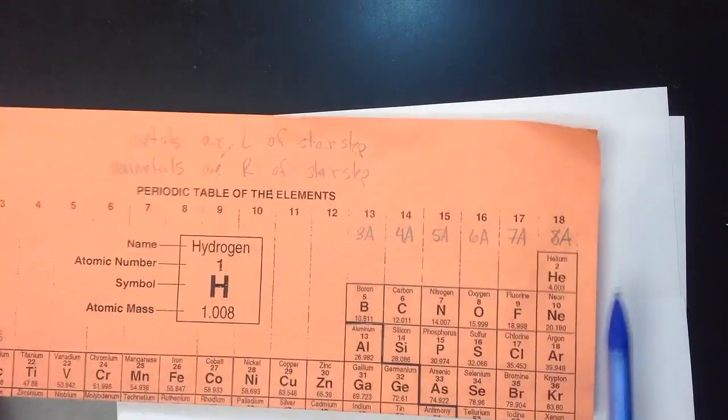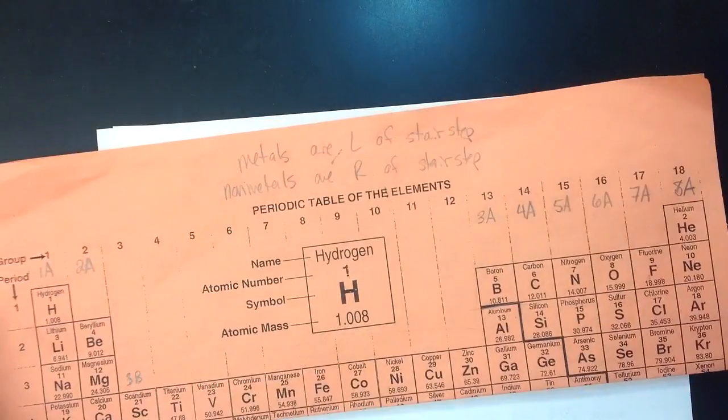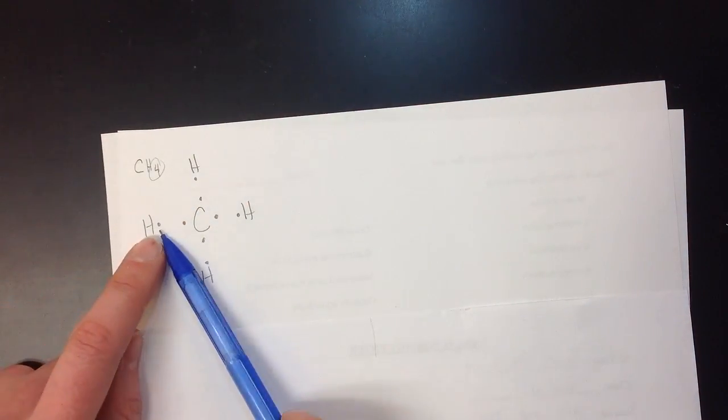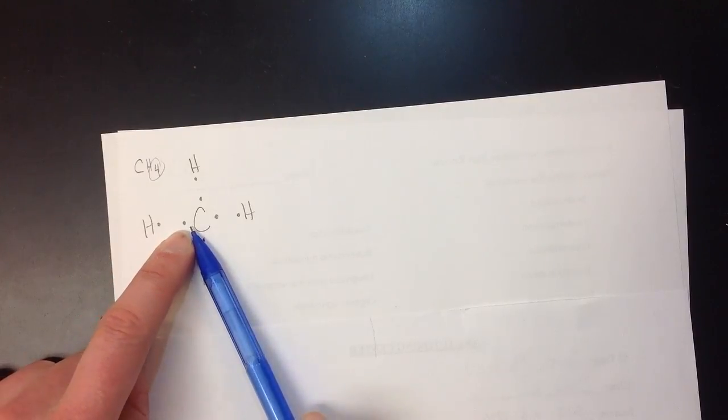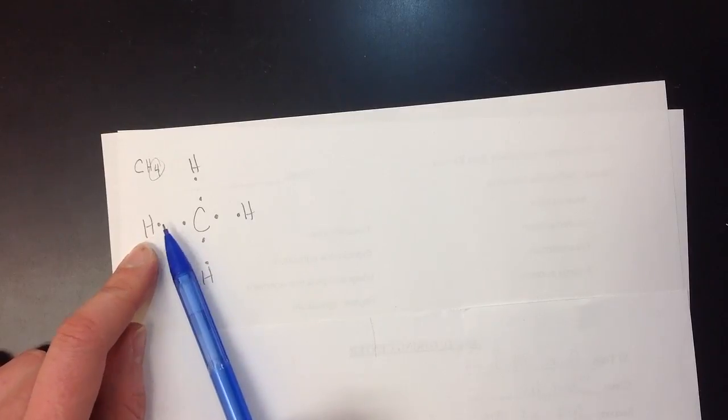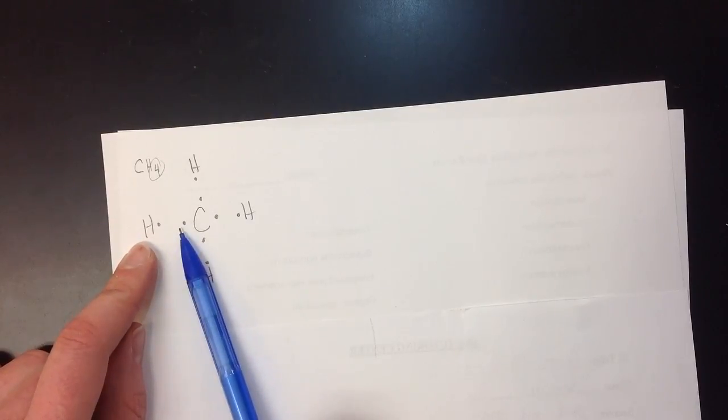Now, hydrogen wants another electron. It can have a maximum of 2. It wants to gain another electron. Carbon also wants to gain more electrons. It wants to have a complete outer energy level of 8. So, if hydrogen shares this electron with carbon, and carbon shares this electron with hydrogen, then for some of the time, hydrogen can have 2 electrons.